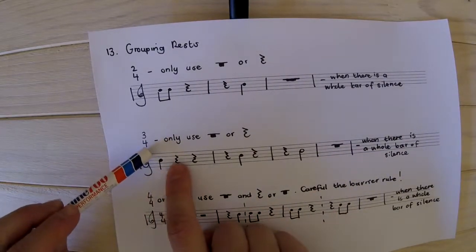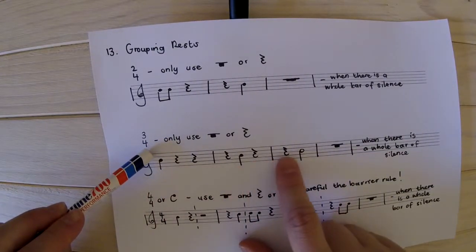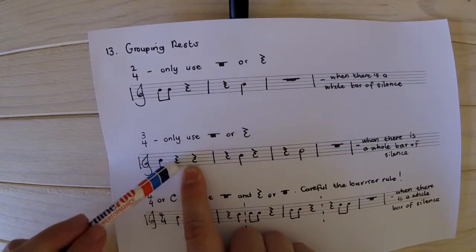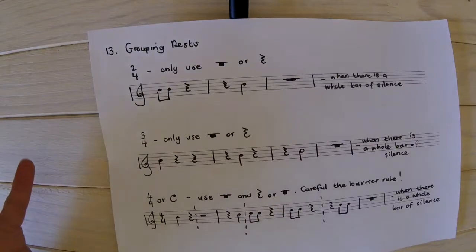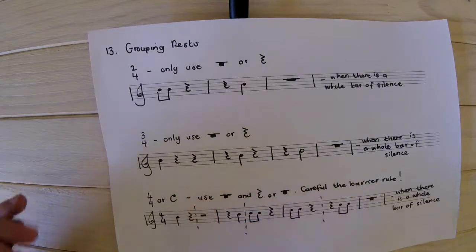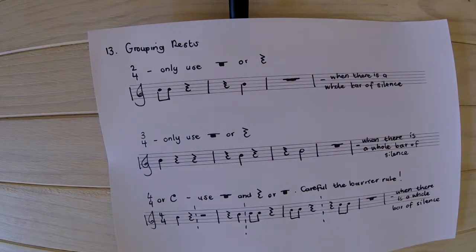So again, 1, 2, 3, 1, 2, 3. If we draw a minim there, it's just too difficult to read, and it loses that 3/4 feel in that bar. And it's best to be very consistent when we do music theory.